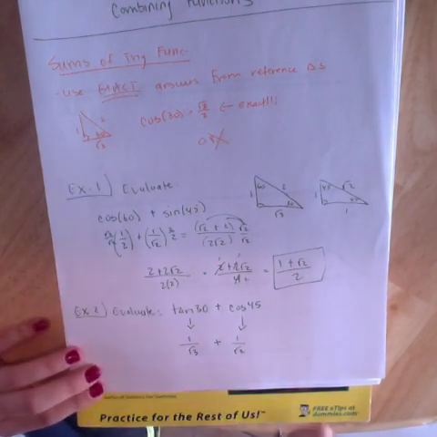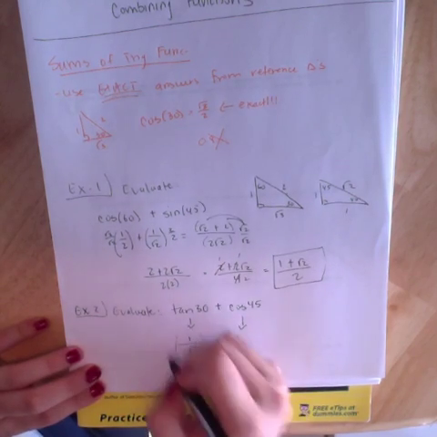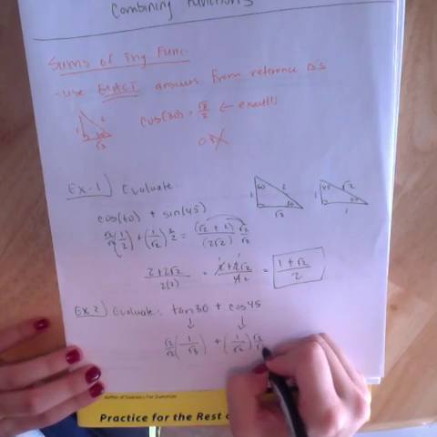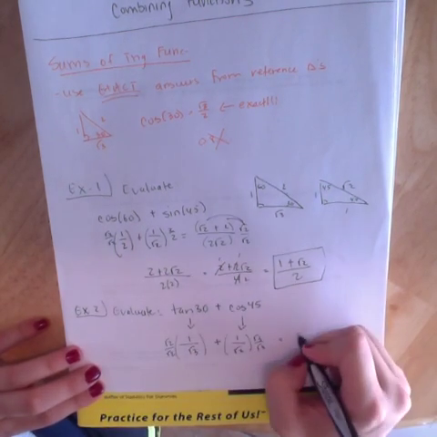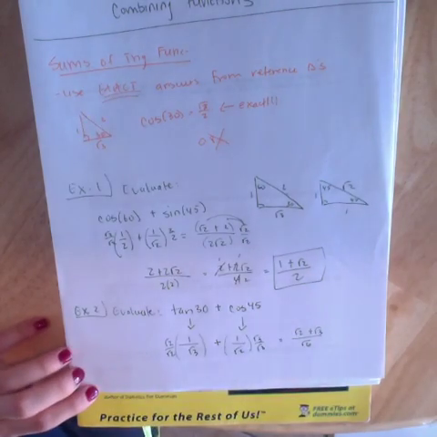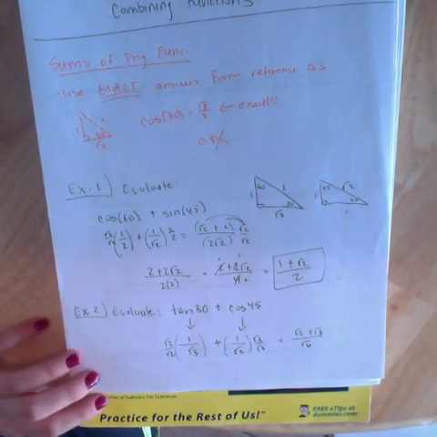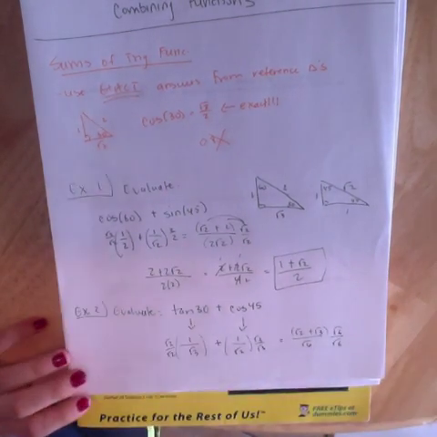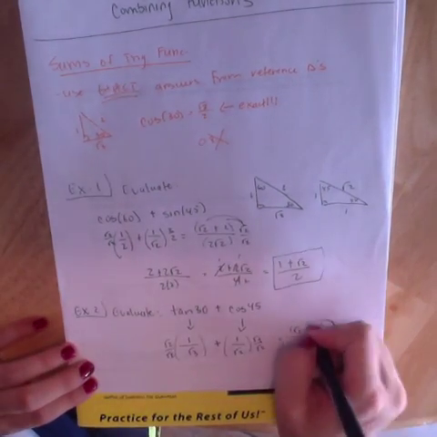Okay, now again, I need to combine these into one fraction. I'm going to multiply this one by root 2 over root 2, this one by root 3 over root 3. This gives me root 2 plus root 3 over root 6. And I rationalize my denominator, multiplying the top and bottom by root 6 over root 6. Again, I distribute.